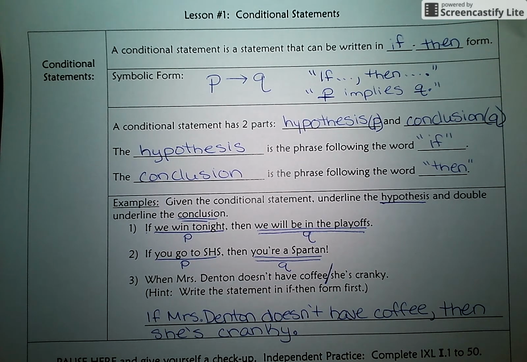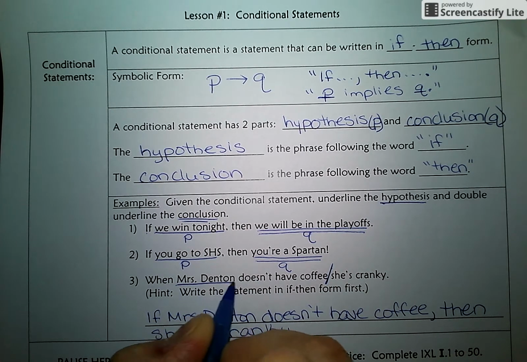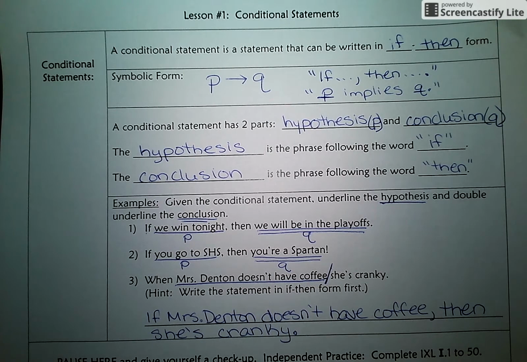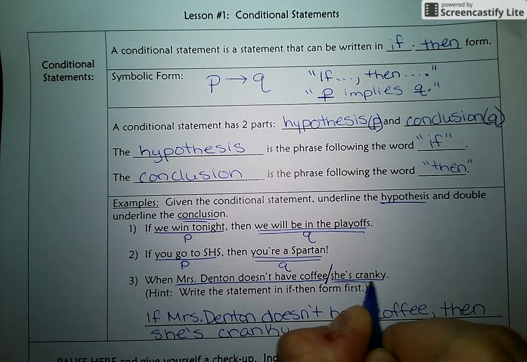By writing it in if-then form, it'll be really easy for us to pick out what's the hypothesis and what's the conclusion. After the word if, Mrs. Denton doesn't have coffee. So, in my original sentence, there's Mrs. Denton doesn't have coffee. That would be my hypothesis. Then she's cranky. This will be my conclusion.